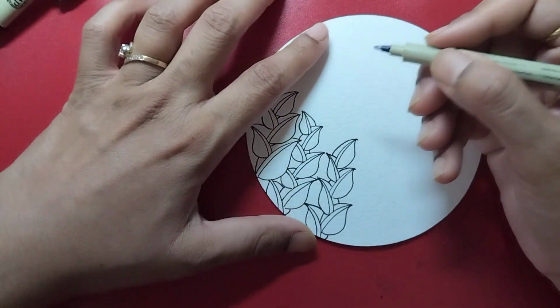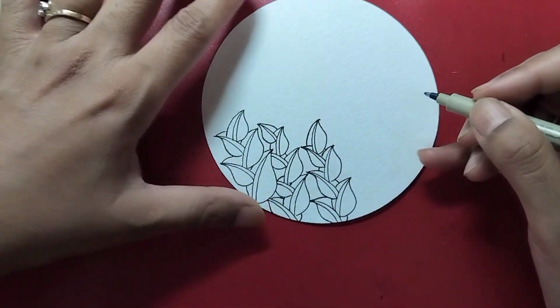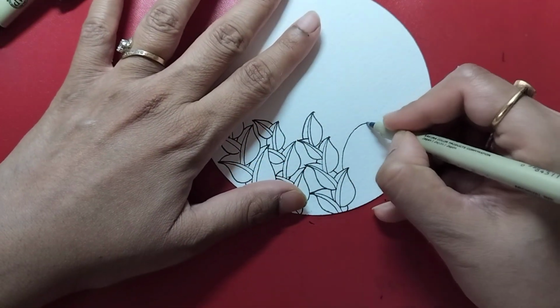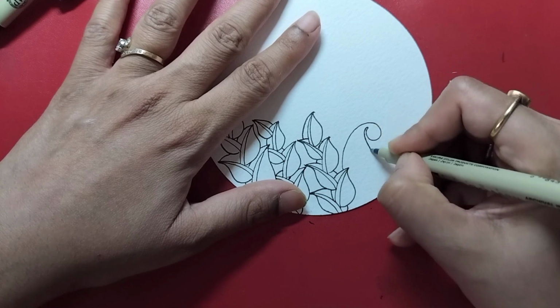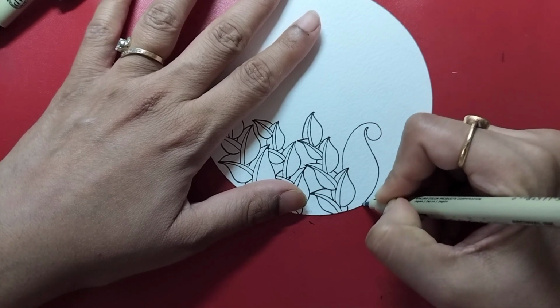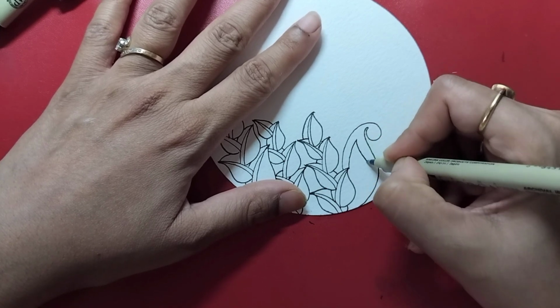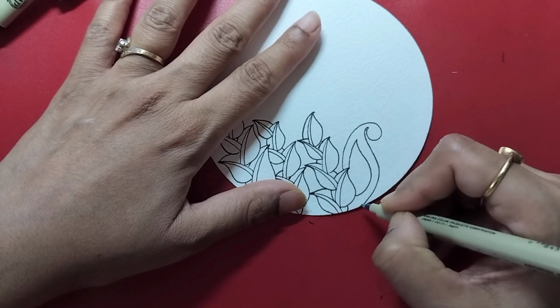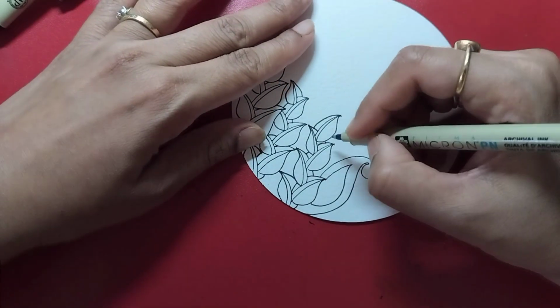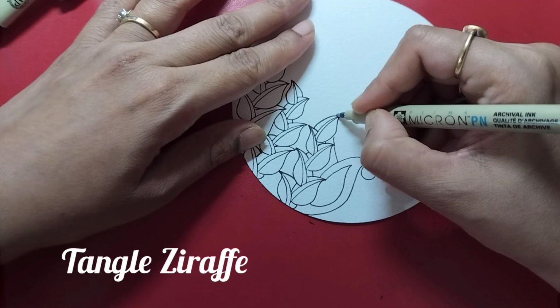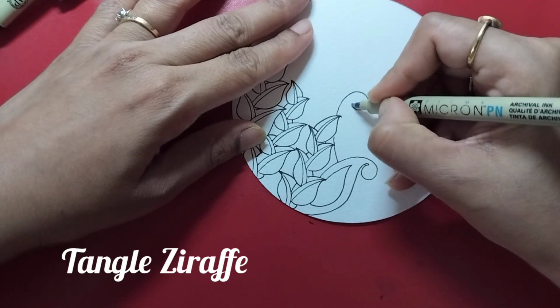We shall see that. Let's move on to our next tangle, which will be somewhat derived from the tangle Mooka, but it has a fat body, the tangle called Zeraf. So I'm going to add a few of them randomly.